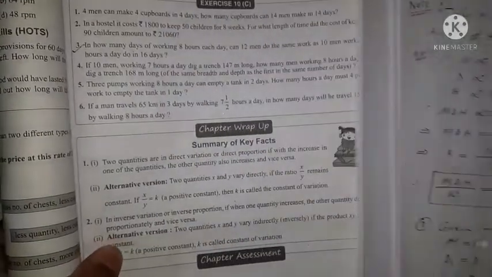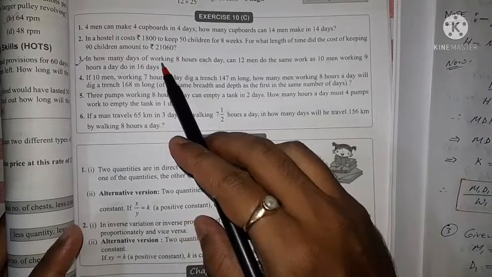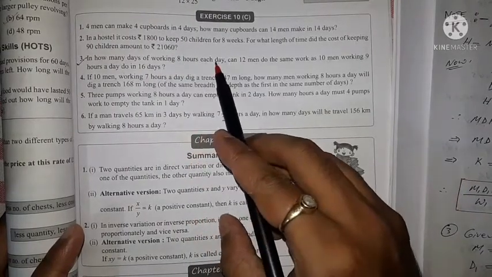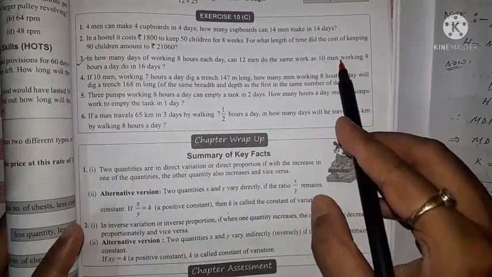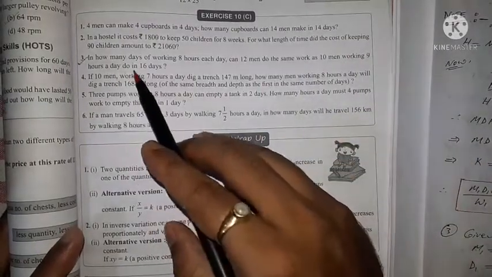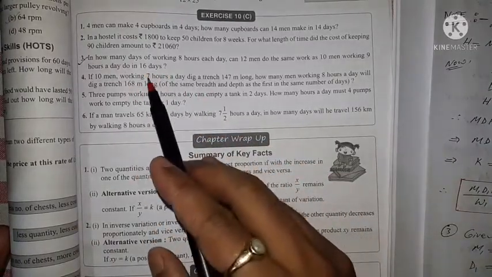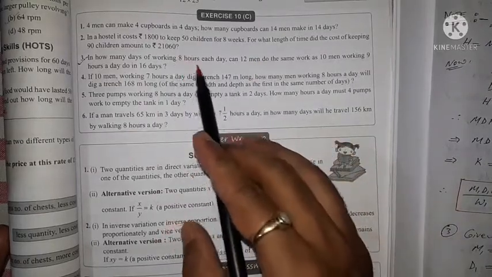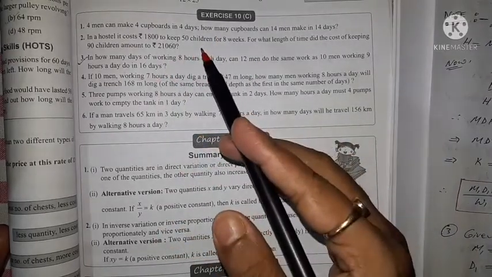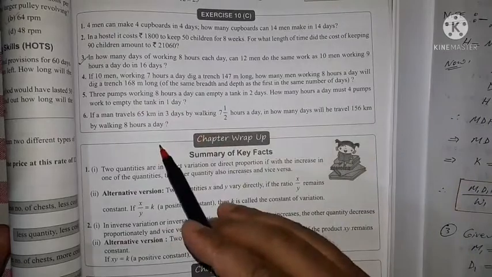So now let's see question number 3. It is given that in how many days of working 8 hours each day can 12 men do the same work as 10 men working 9 hours a day do in 16 days. So it is asked in the question, in how many days can 12 men, working 8 hours a day, finish a job, that is the same job which is finished by 10 men working 9 hours a day in 16 days.